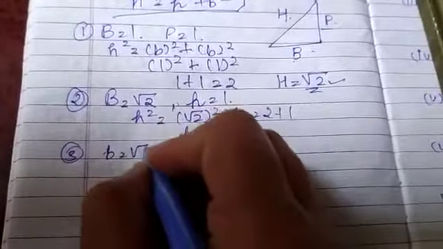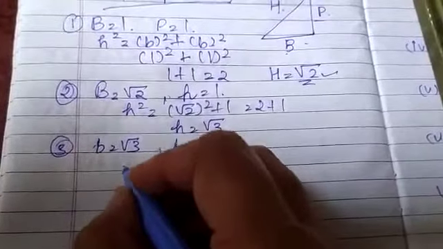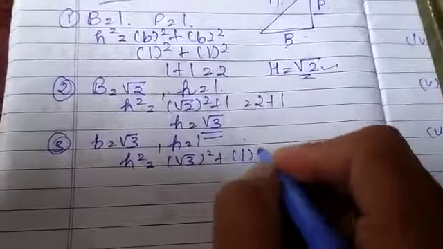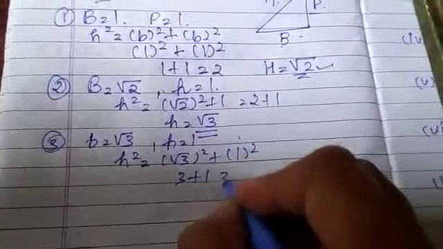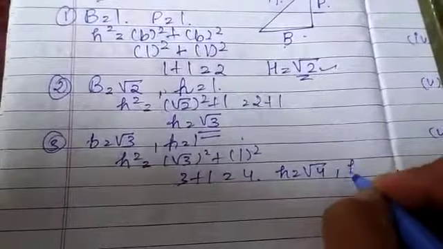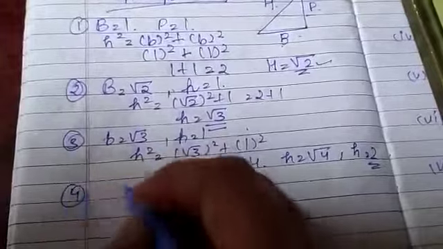So now base will be under root 3 and perpendicular will be 1 itself. Correct? So hypotenuse square is equal to root 3 square plus 1 square. So this will be 3 plus 1. So this will be 4. So hypotenuse is equal to under root 4. So hypotenuse is equal to 2. Clear? Now see the fourth one.